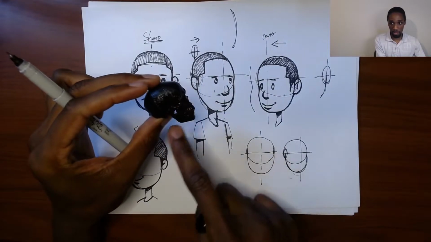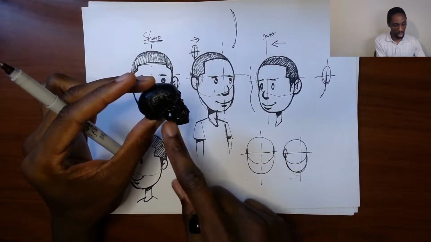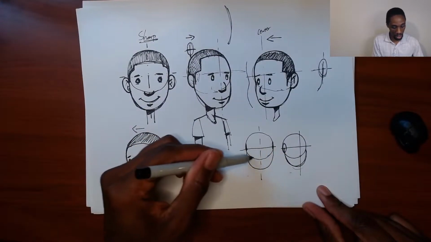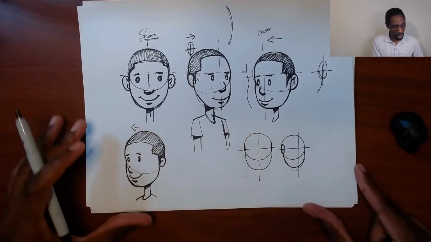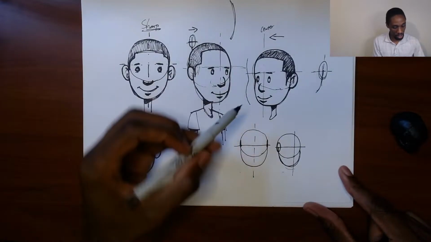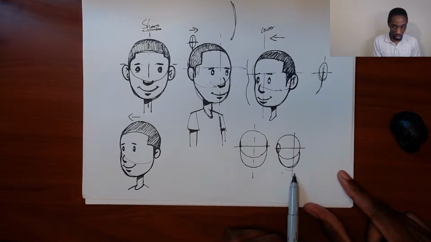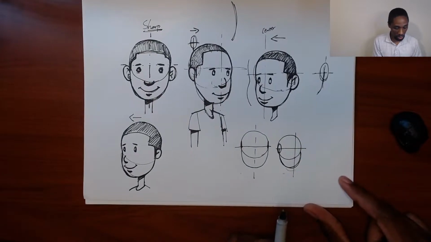He has this ball, and you added this jaw area. That's the same thing we did here. So we have this area and the jaw area, and then we have our center line, of course, and we worked on how to turn that, to make it look in a direction. Okay.